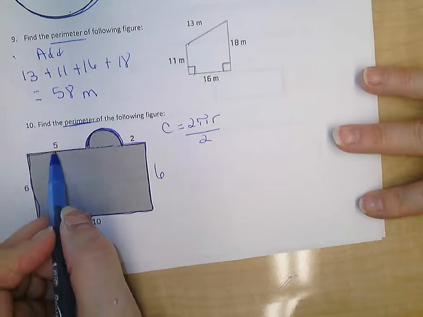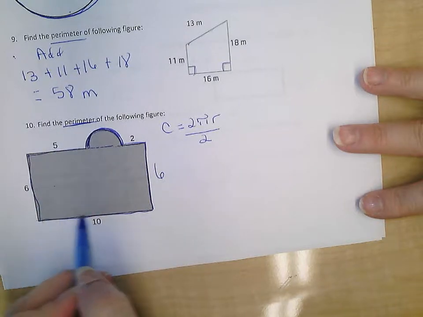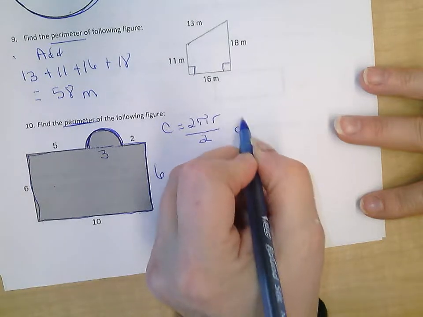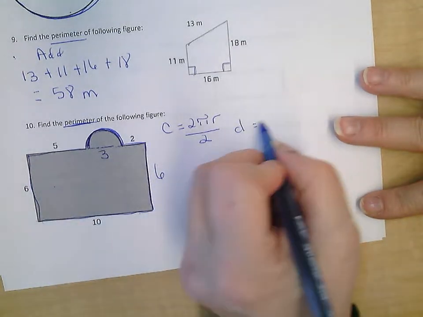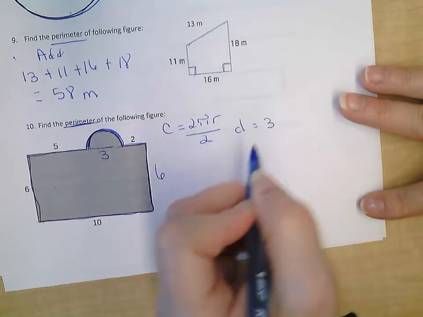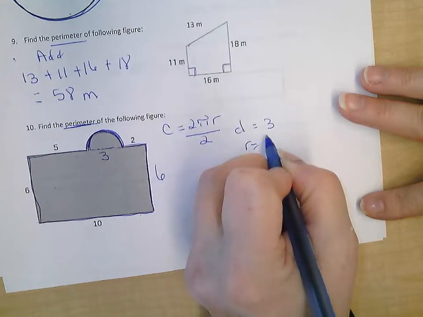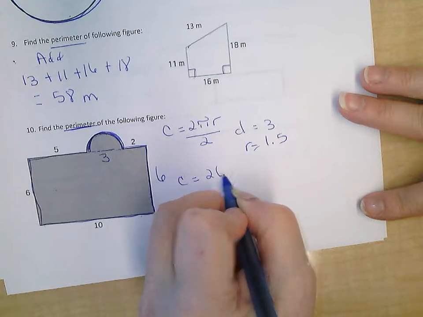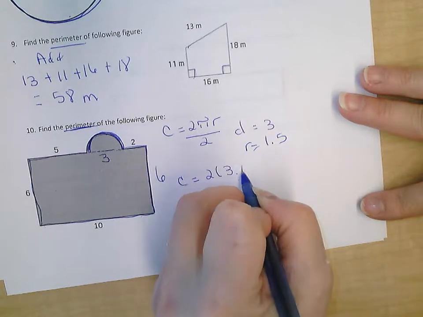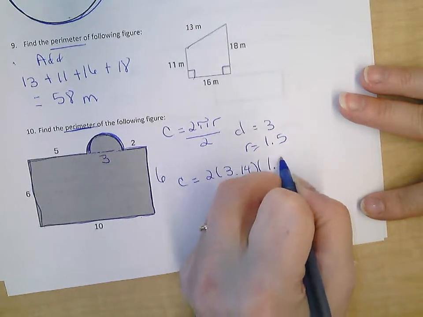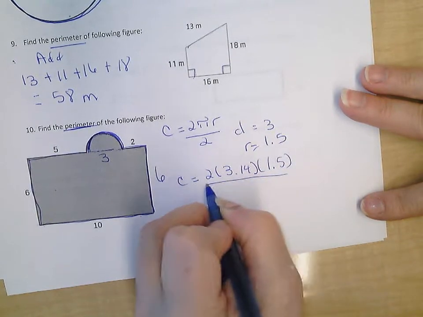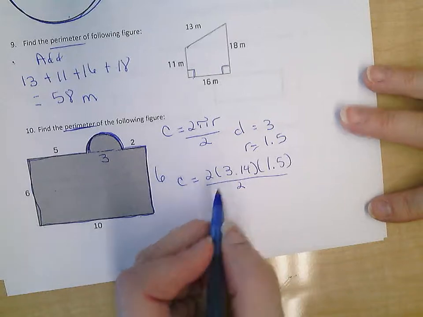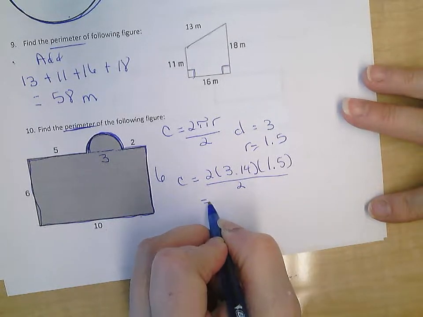So if this is 5 and this is 2 and the whole thing is 10, this means this is 3. So the diameter is equal to 3. That means that the radius is 1.5. So C equals 2 times 3.14 times 1.5, and we're going to divide that whole thing by 2. And when we do that, our answer is going to become 9.42.